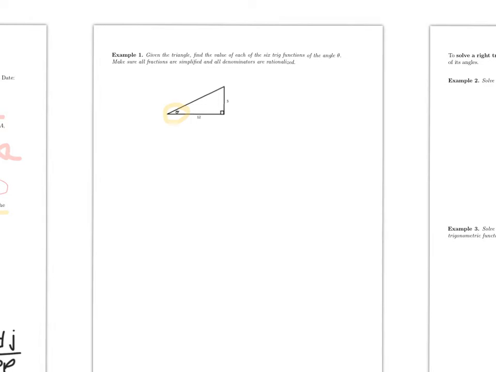We saw on the last page that the 6 trig functions are defined in terms of ratios of the side lengths of the right triangles. So in order to answer this question, we need all 3 sides. We don't have C yet, the hypotenuse, but we can find that because this is a special triangle, right? We have a right triangle. And anytime you have a right triangle, you can use the Pythagorean theorem if you have 2 sides and you're missing any one side.